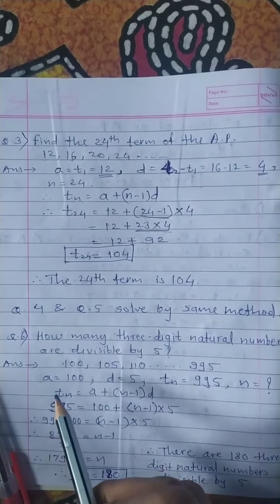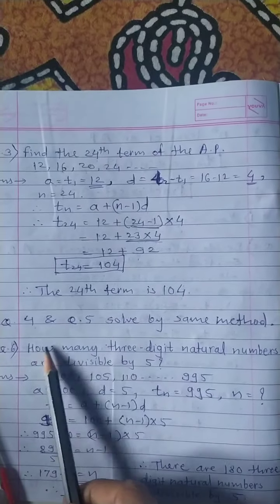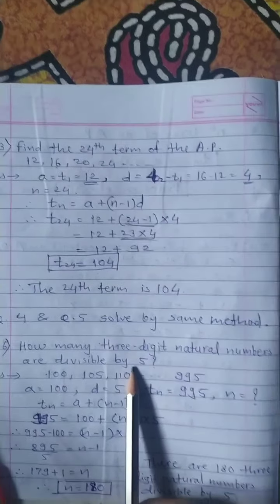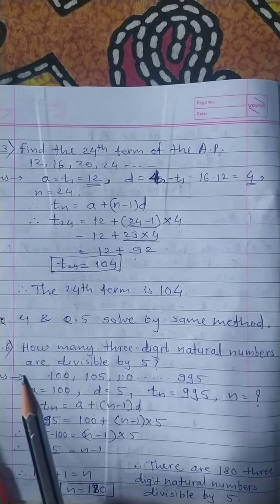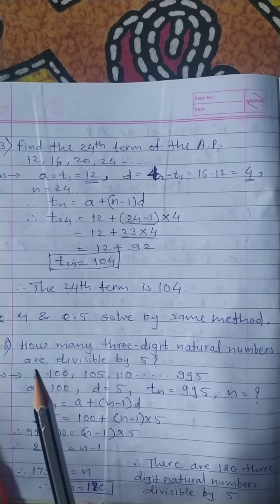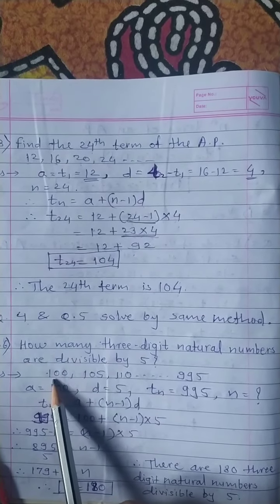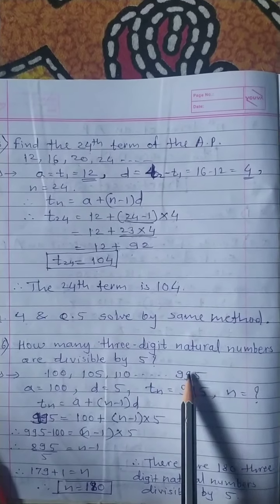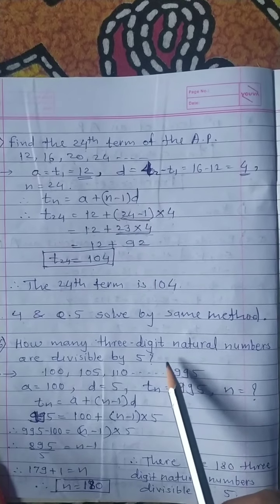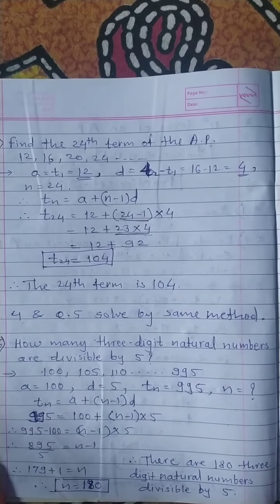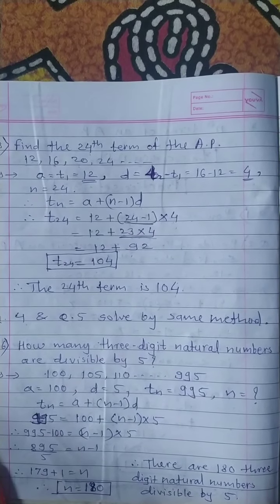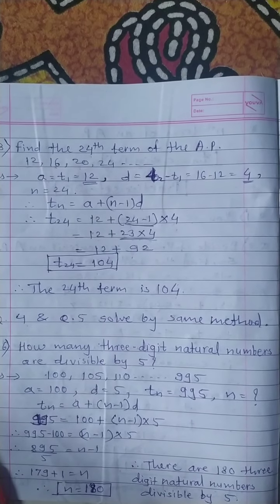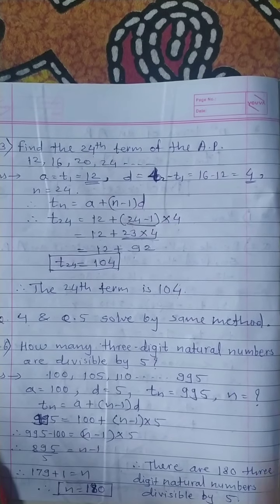Now here in question number 6, how many 3-digit natural numbers are divisible by 5? So first of all we have to write the starting 3-digit numbers which are divisible by 5, that are, it starts from 100, 105, 110 and so on, and the last 3-digit number which is divisible by 5 is 995, because we all know that the numbers which have 0 and 5 at the unit place are divisible by 5. So 99 is the biggest 2-digit number.